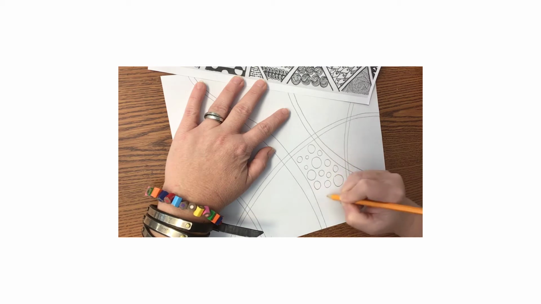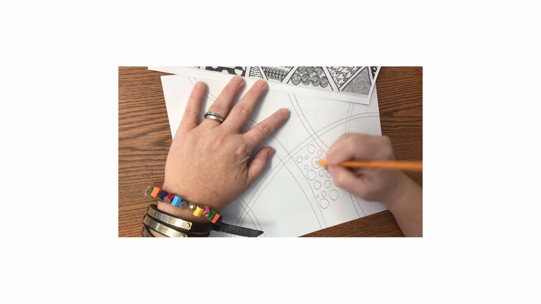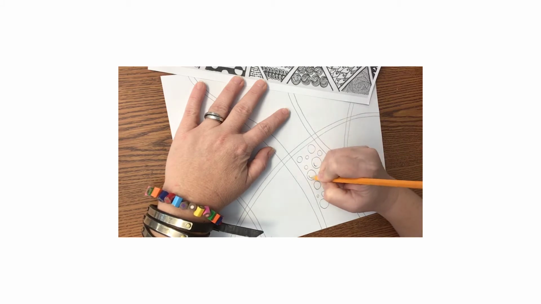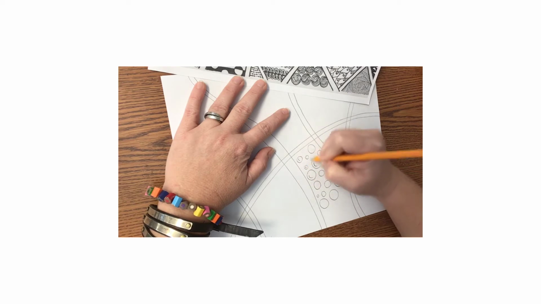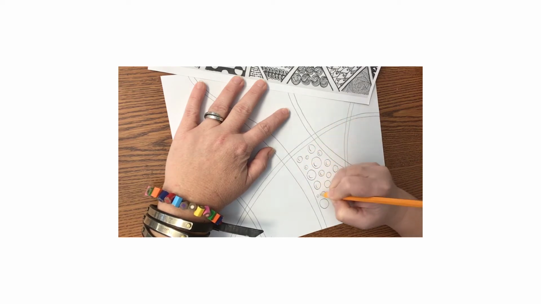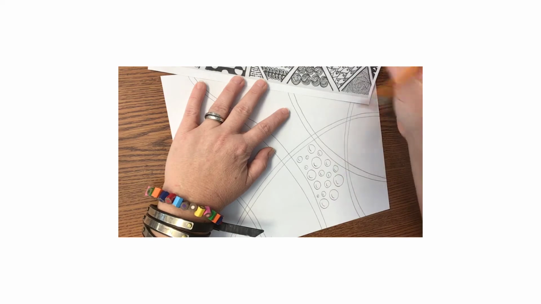So I like to change it up and kind of give it different sizes. Okay? Once you get that done, then you're going to put this little C in there. This kind of gives it that shiny bubble effect. Just a little C going in there. And then your background is going to be shaded black. Okay? See?